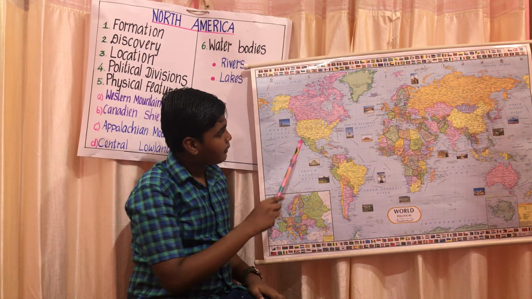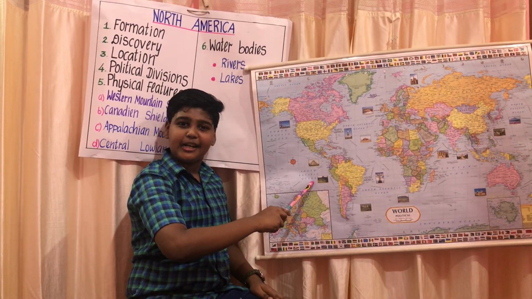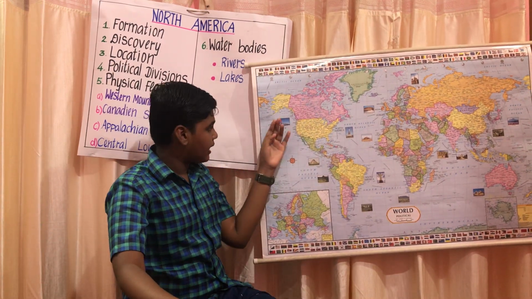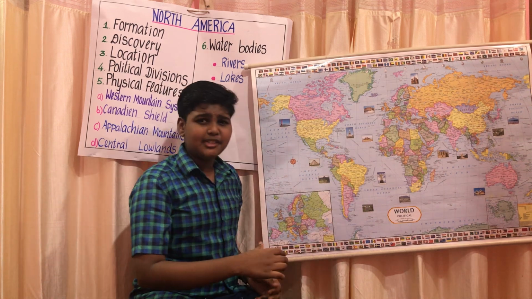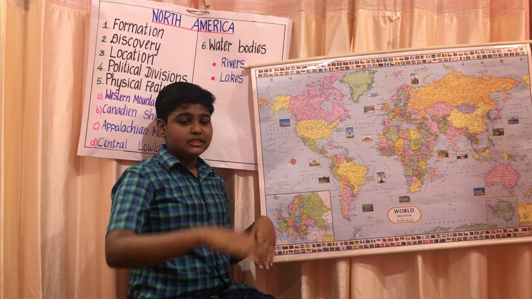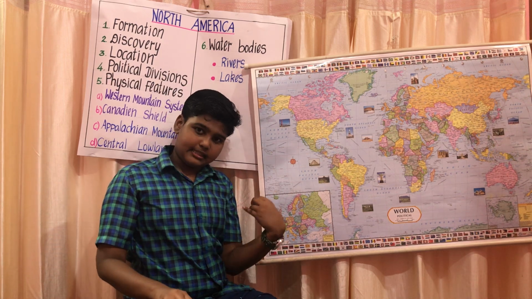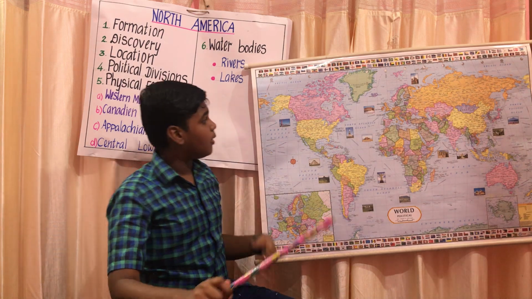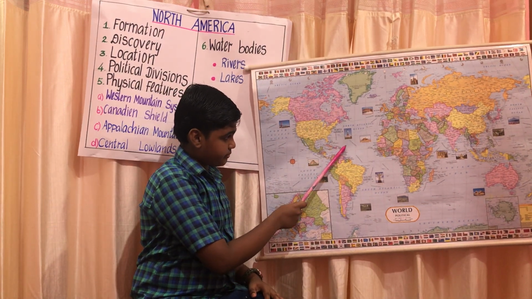So, look at this map. Canada's here, north. So, easy. Understood, friends? This Canada slope is towards northwards, and you will see the slope is towards the southwards, right? So the plains are very high in the westwards, and the plains are very flat in the eastward side. So the southern parts of the central lowlands slope to the Gulf of Mexico and the Atlantic Ocean.